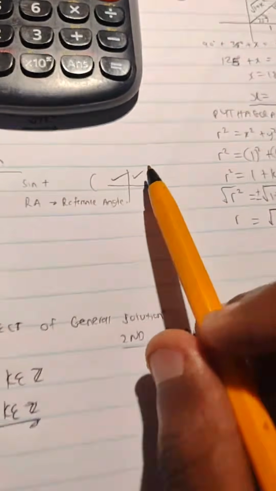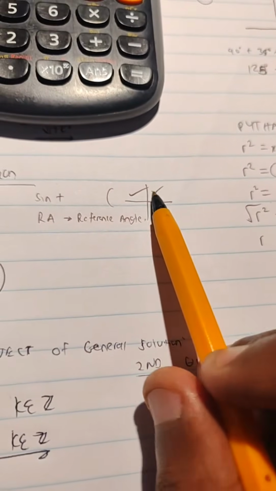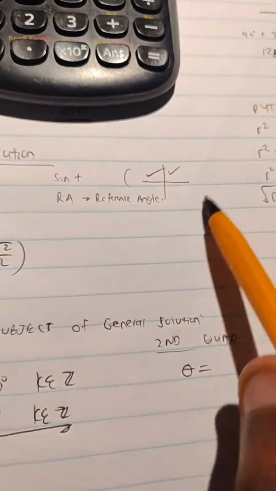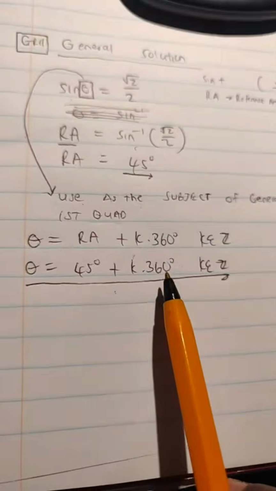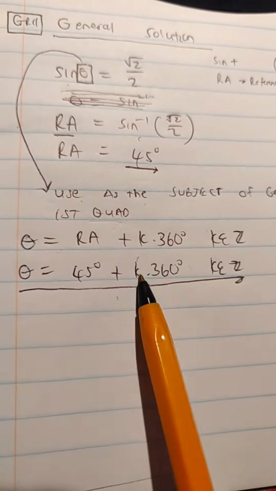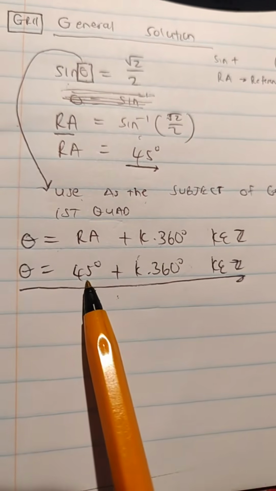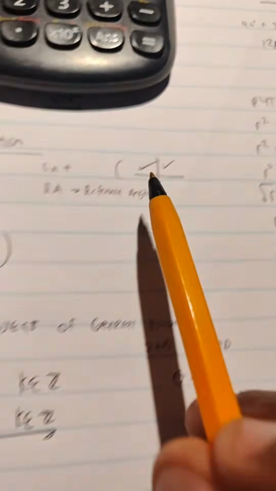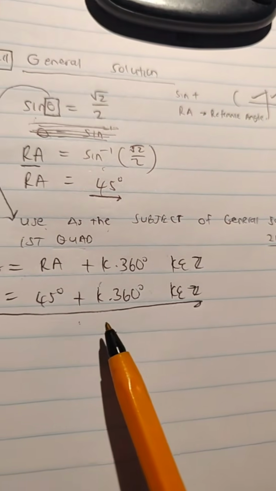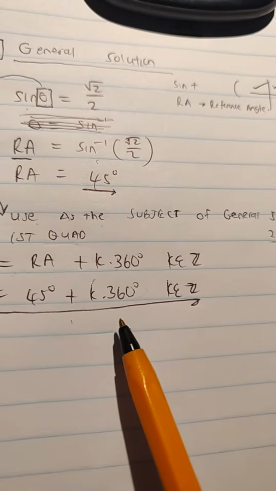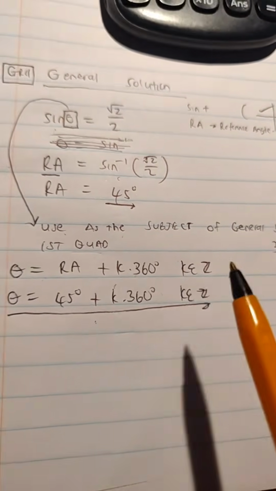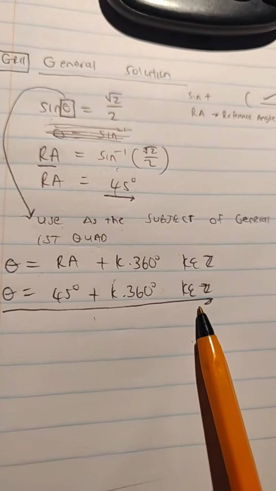It occupies the first quadrant, for however many revolutions you want. For instance, if I multiply 360 by 2, that's my second revolution. I get the same angle in that quadrant, in that interval. So various interval answers can be expressed using the general solution.